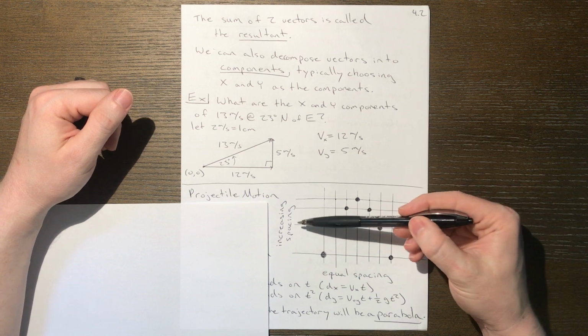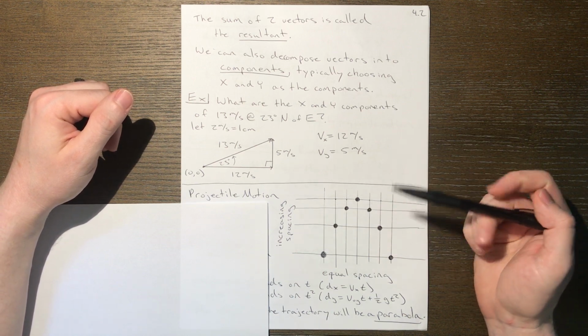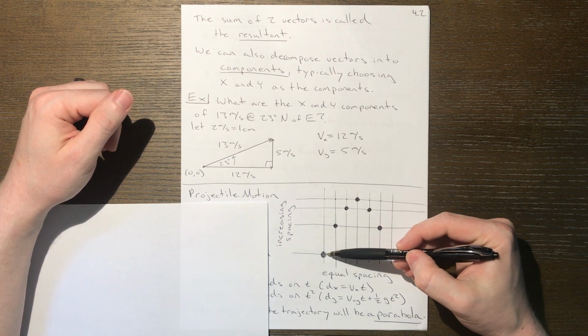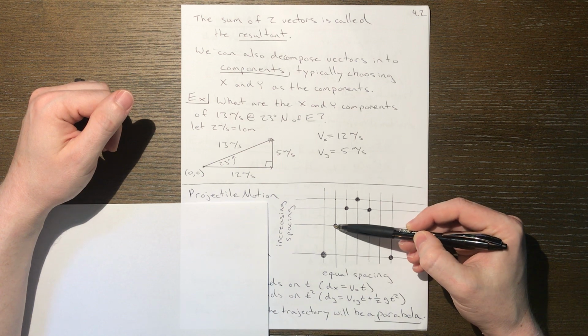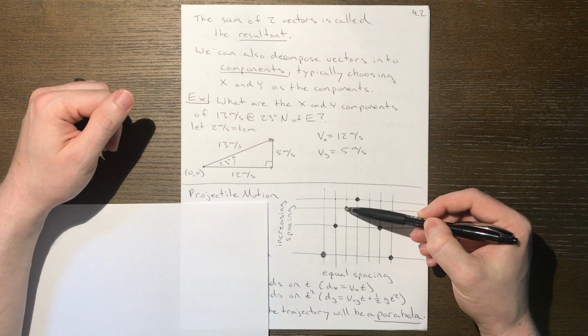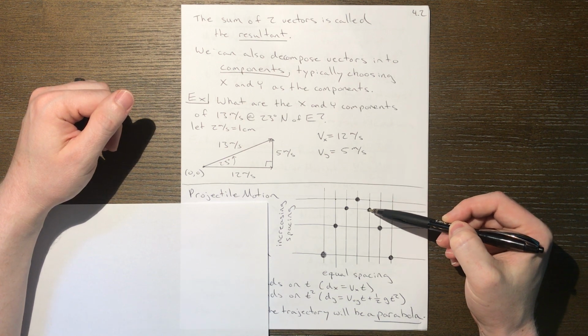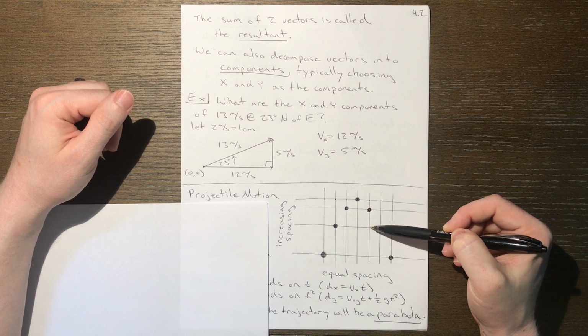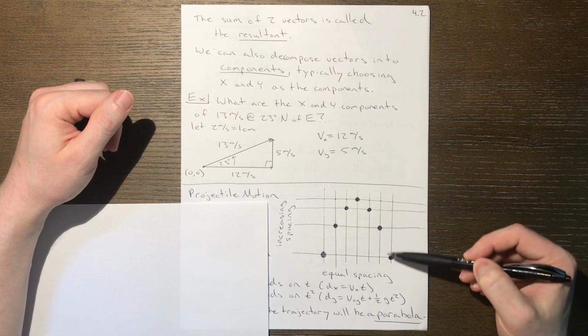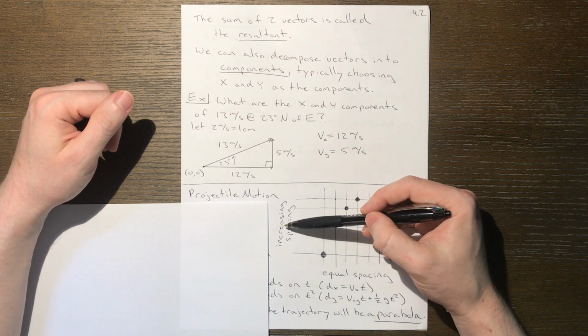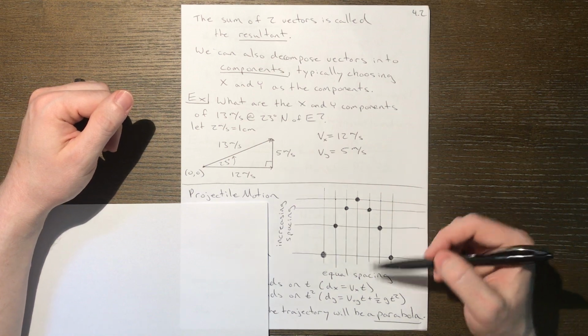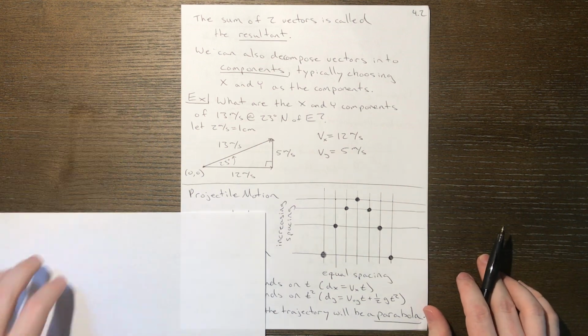Meanwhile, we see increasing or decreasing spacing in the y direction. We've got a lot of space that we cover here. We cover a lot of distance in that first timestamp, but then less, and then less. Then we start going the opposite direction, and then we cover a little more going down, and then even more. We see increasing spacing in the y direction, equal spacing in the x direction.